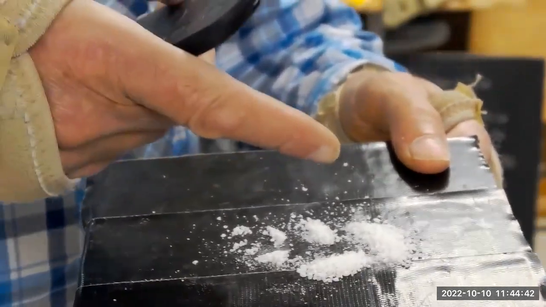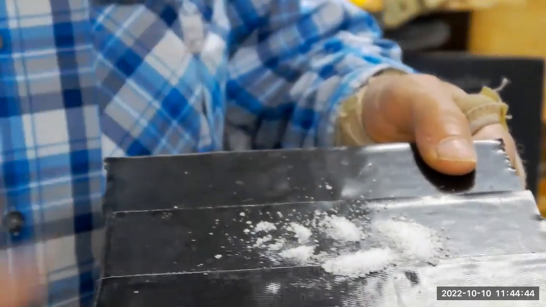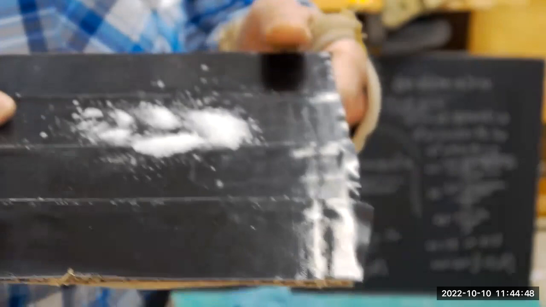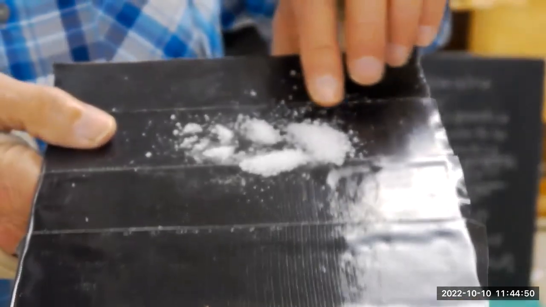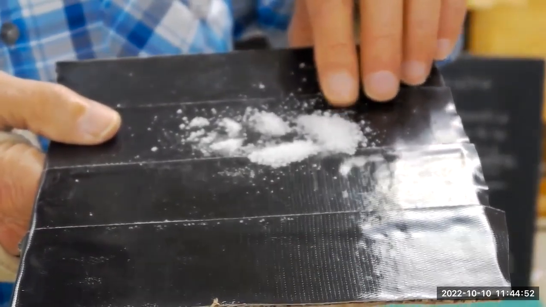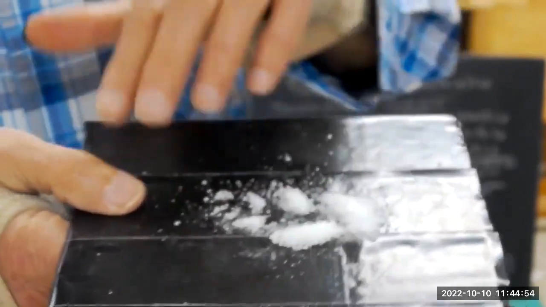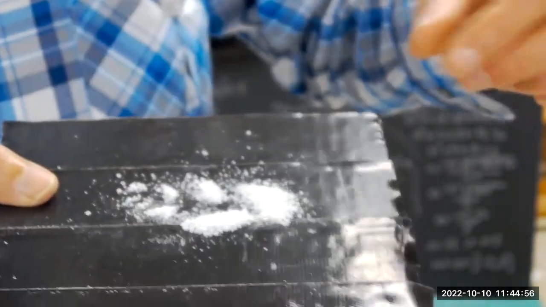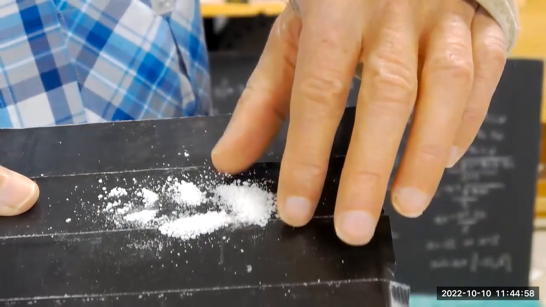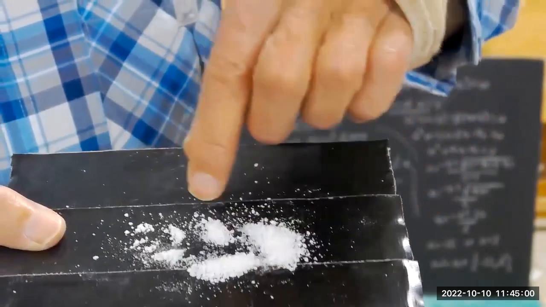Okay, then we divided that pile in half. So here's one half. And then the other half is all divided up. So then we took the second pile that was about equal to this one, and we divided it in half.